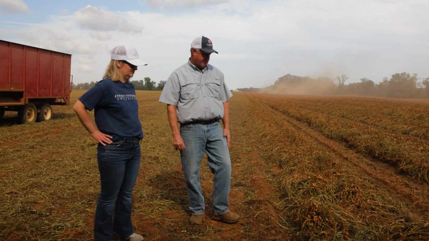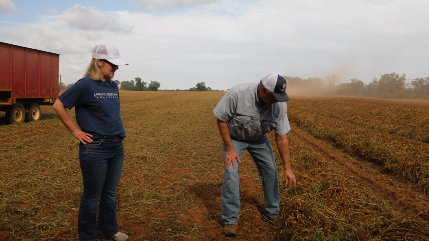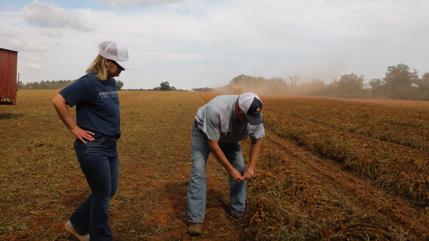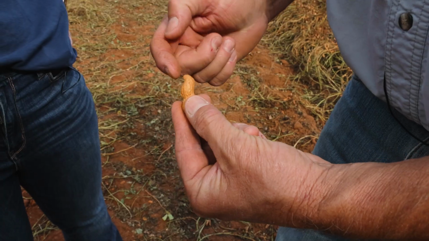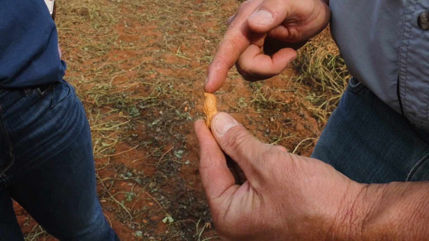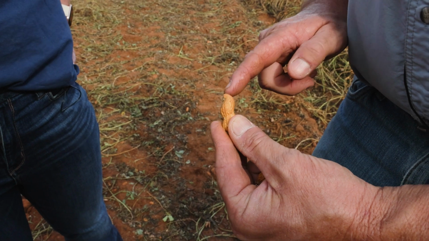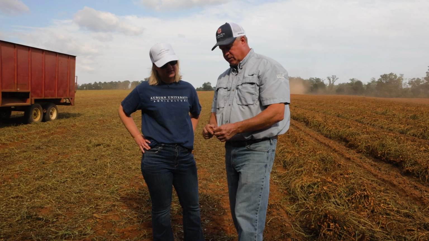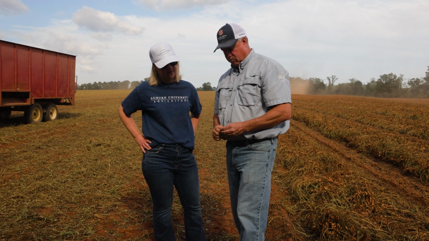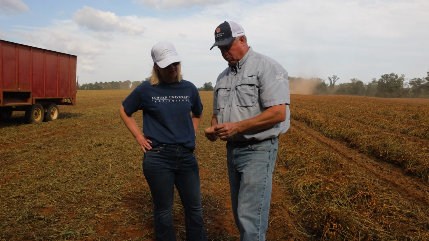These are Georgia 12Ys. How do you know? You can always tell that variety because of this little hook bill right on the end of the peanut. That's a lot more distinct than any other variety that we have. So that's just a characteristic of that variety. And here, you've got a one-sided nut.